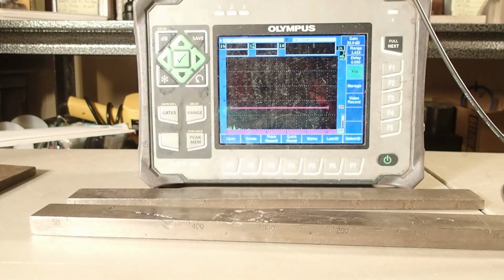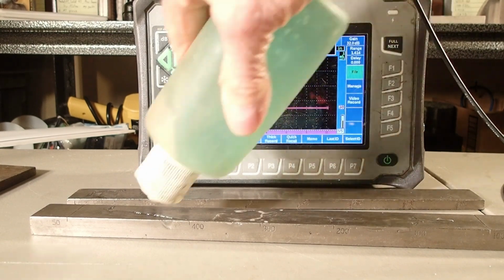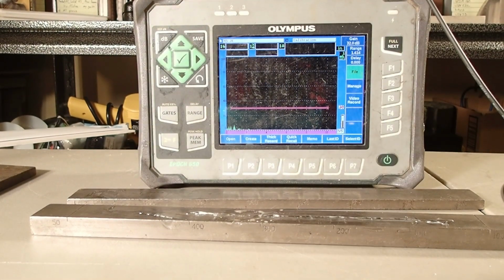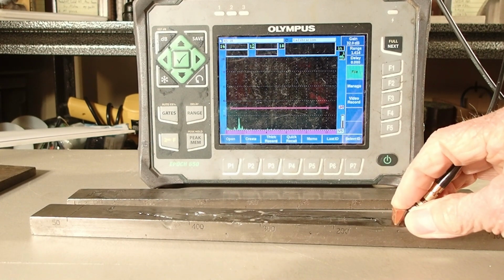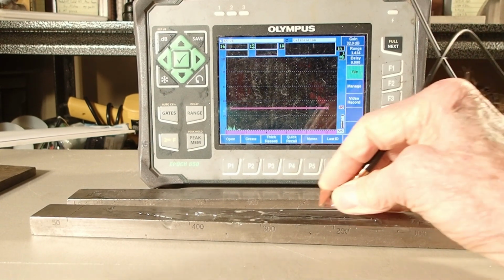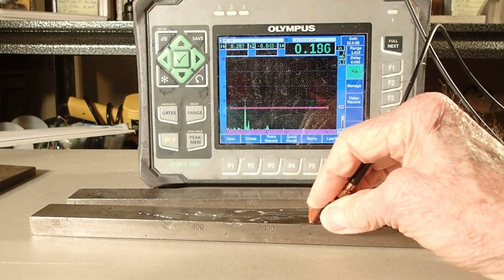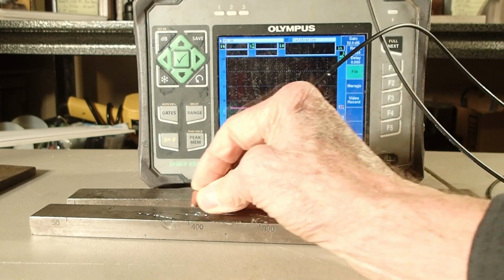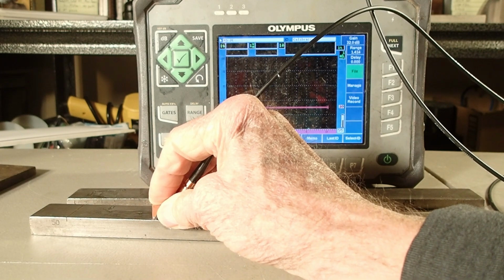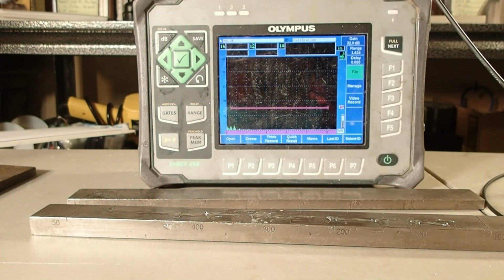Our mantra is recall the cal, check the cal, set the gain, and go. I've recalled the cal. I'm going to check the cal. I'm just going to briefly go to the 4 side drill holes. One should be near 1, it's usually a little less. 2 should be near 2. 3 should be near 3. 4 should be near 4. Okay, so we've checked our cal. It checks out. So let's set the gain.